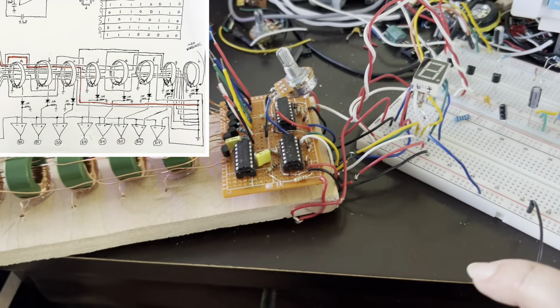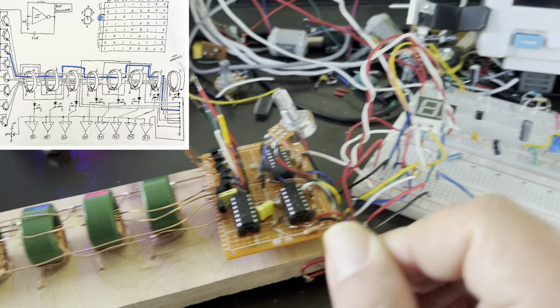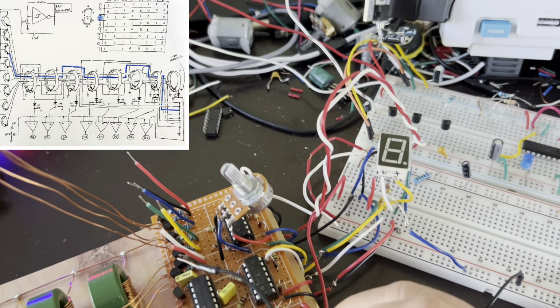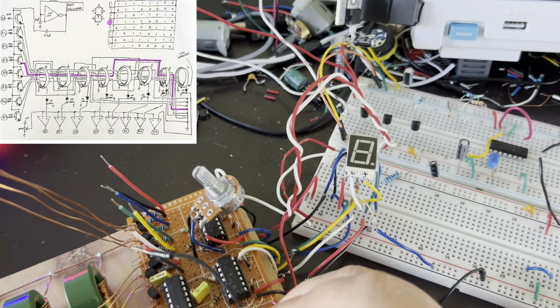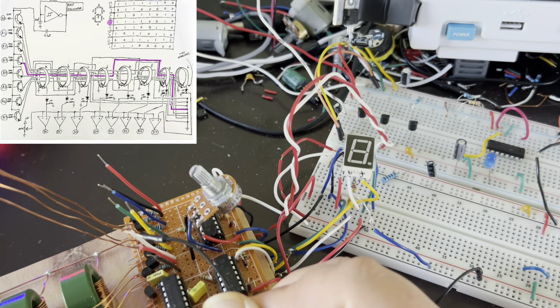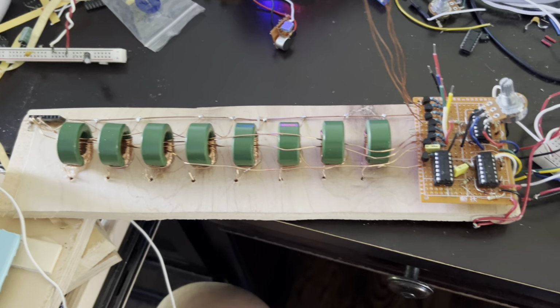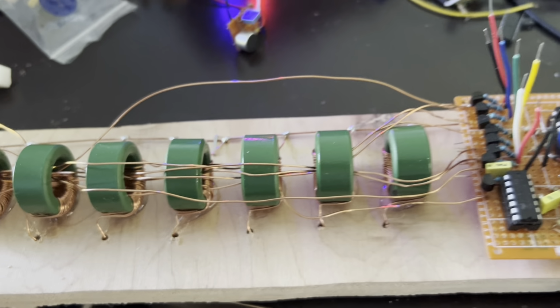So I did the first 4 values here, and let's test it out. 0, 1, 2, 3. A hardwired lookup table. It's a ROM that drives a 7-segment display at the moment. This is just for proof of concept. Now it looks extra tangled.